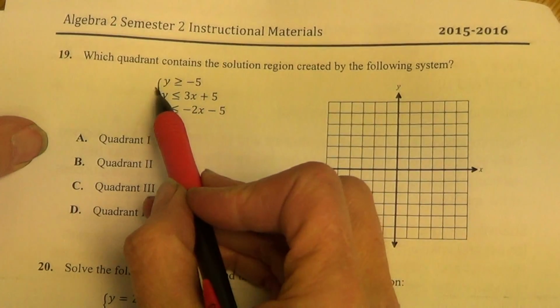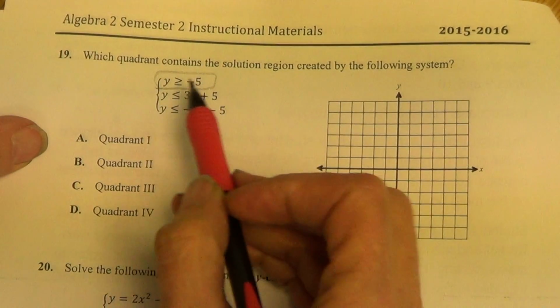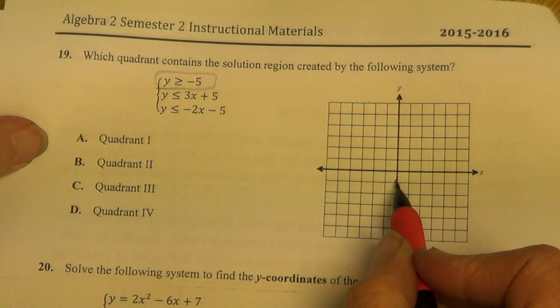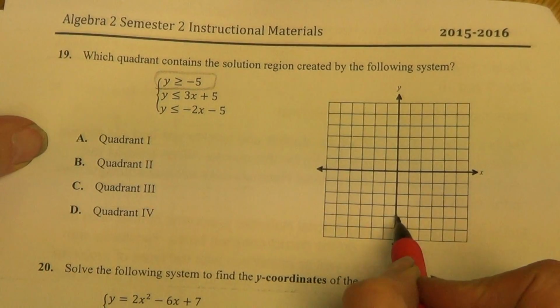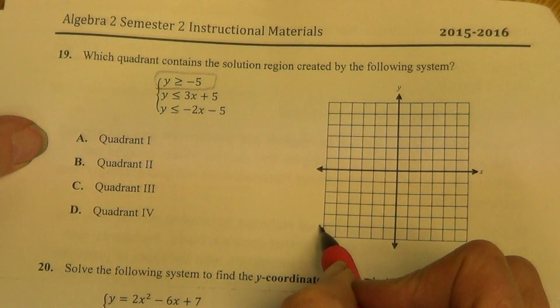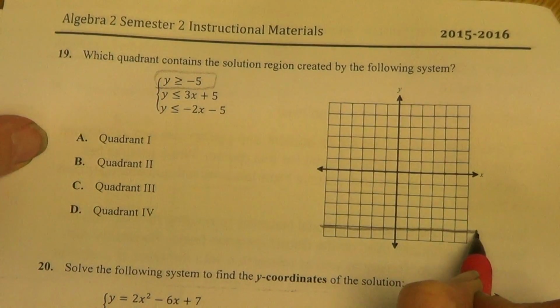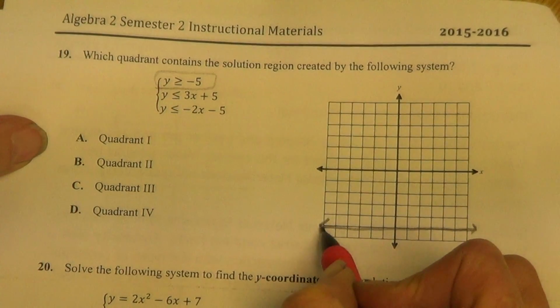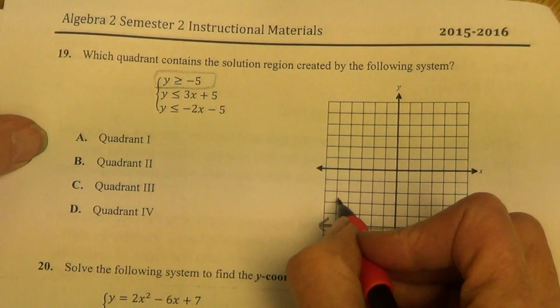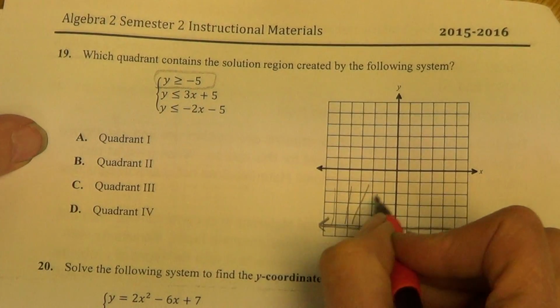First thing, this is a straight line right through the y-axis. So we go to -5, 1, 2, 3, 4, 5. Draw our straight line. It will be solid because it can be equal to it. It says greater than, more than, goes up on our shading.